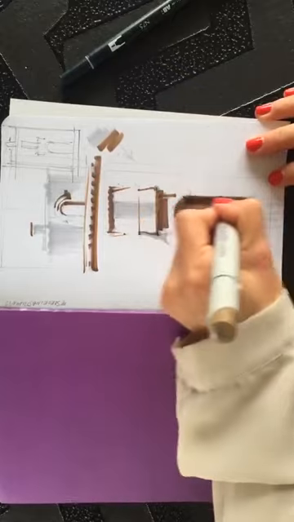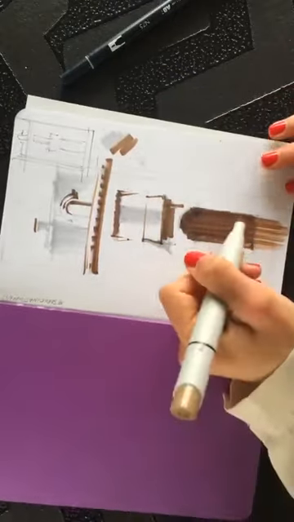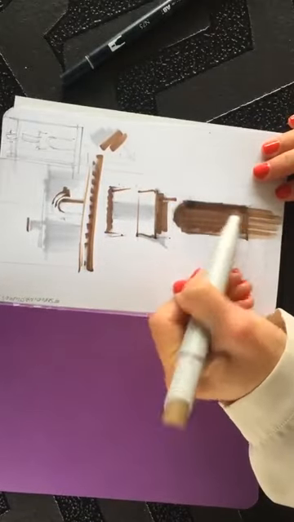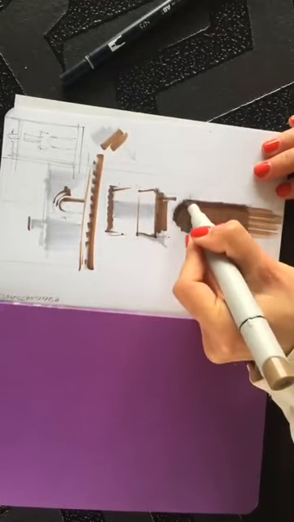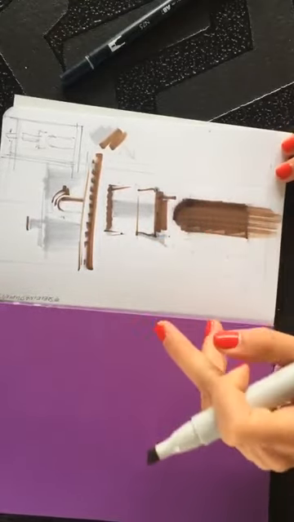You don't need to check yourself all the time, but if you are a beginner in sketching, especially in urban sketching, please double check all the proportions, how the width relates to the height and so on.